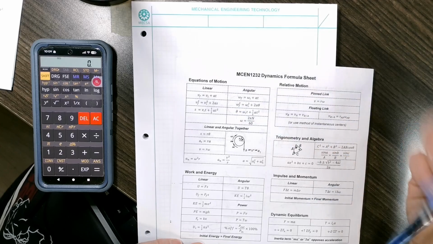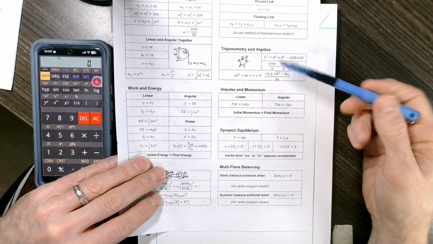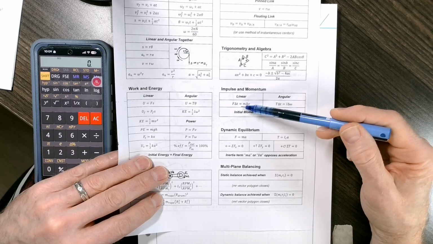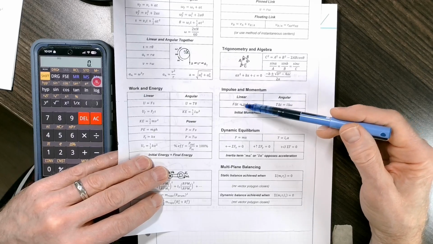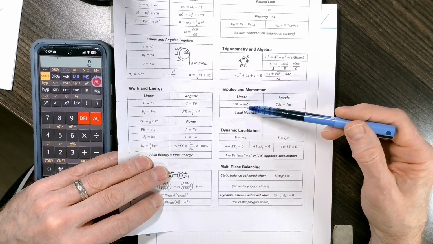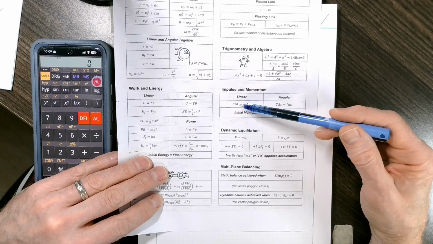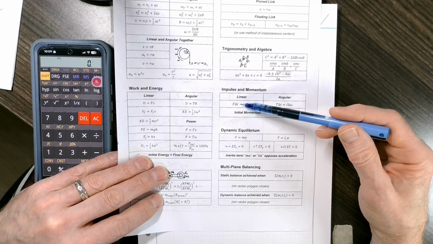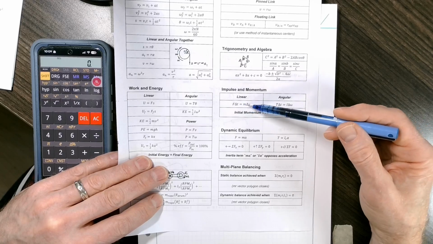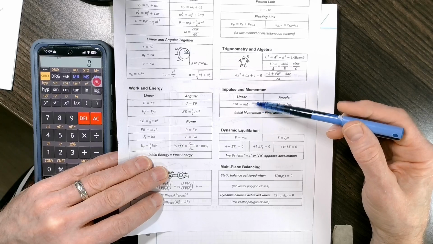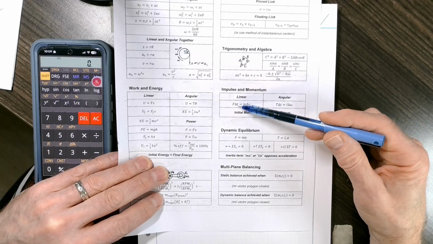All right, back to the impulse momentum. Linear. I'll do angular in a different video. Linear. It's a very simple little equation. It's a one-liner. Force times delta t is mass times delta v. The deltas just mean delta anything is final value minus initial. So this is force times t final minus t initial. Mass times v final minus v initial. Often, the initial velocity and initial time are taken to be 0. So those become simpler calculations.